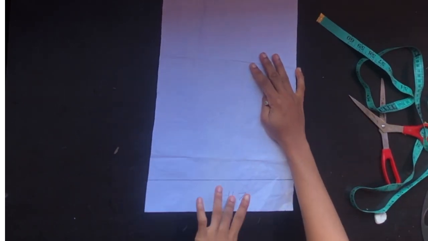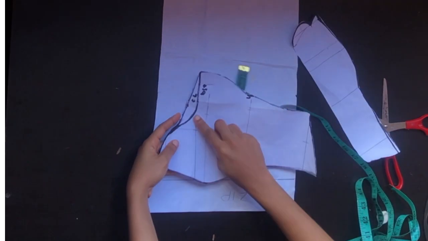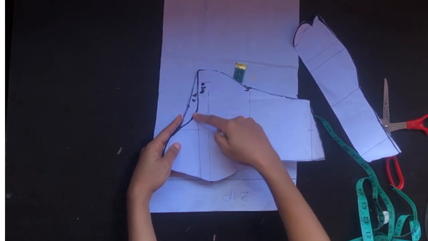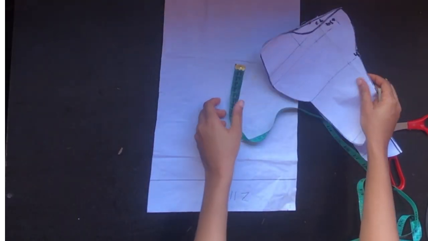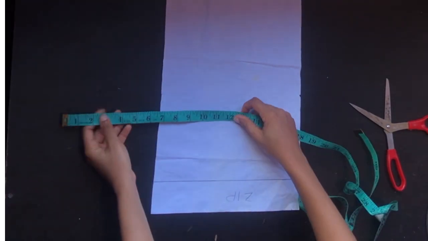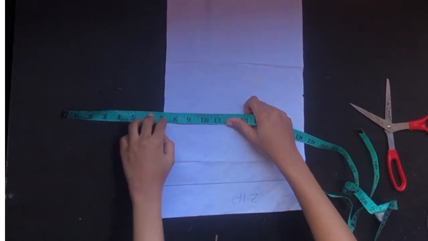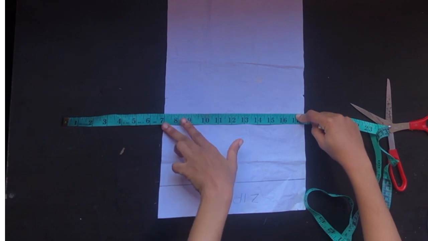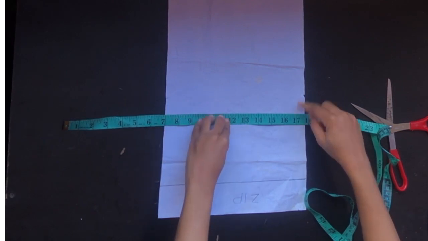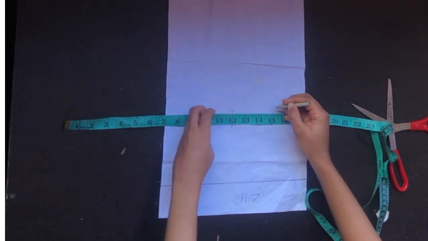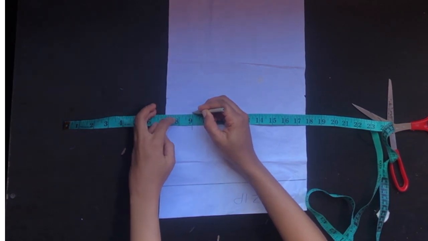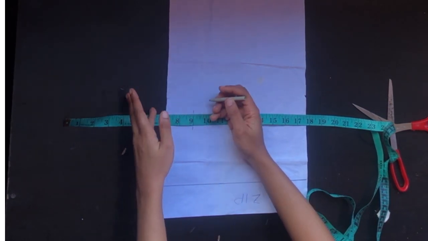So here on the pattern for the back, I've marked my zipper, and for this measurement we are going to start from the chest line. So my chest line is 7 inches. I'm going to place my tape at 7 inches, but after drafting, I'm going to take my front pattern, and I'll place it on my back pattern to check what I have is okay.